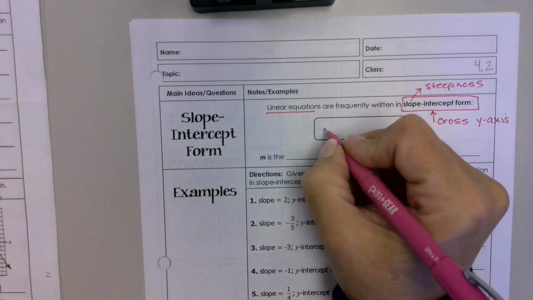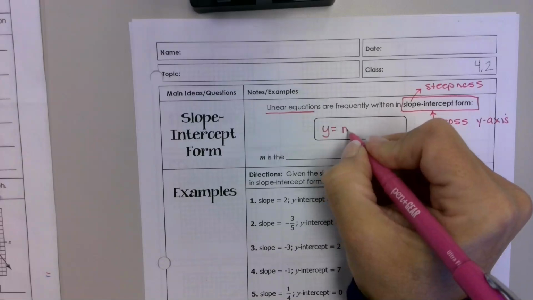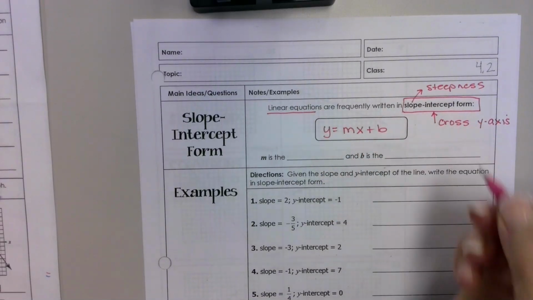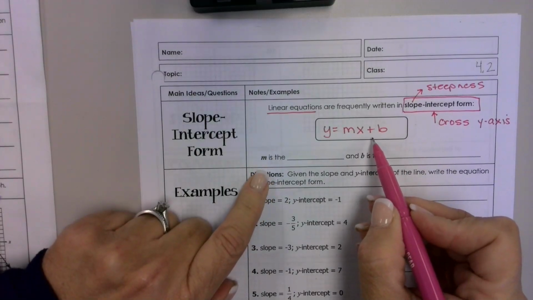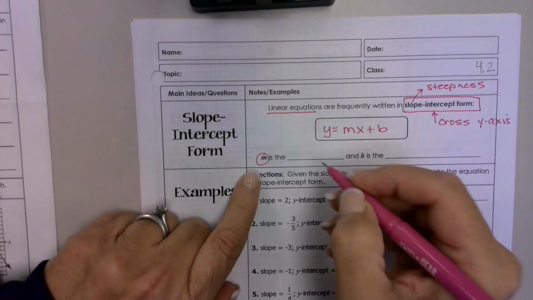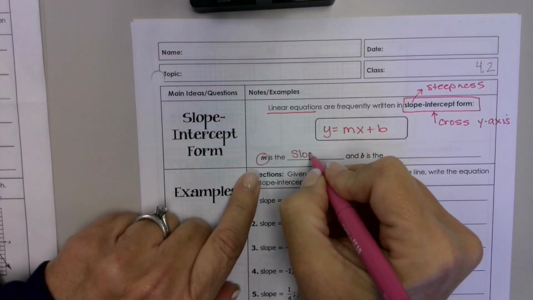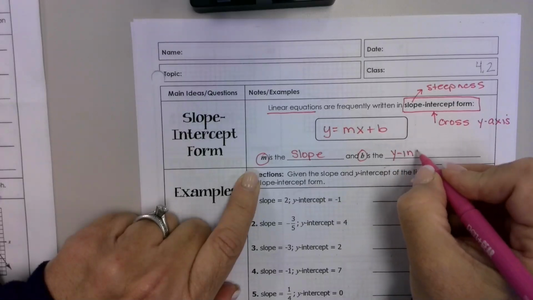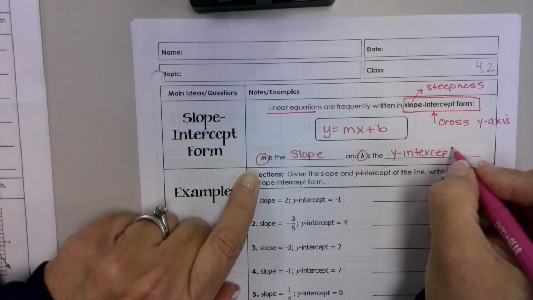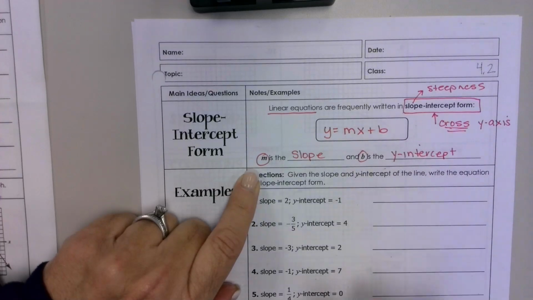So our formula here is y equals mx plus b. So most important formula you learn in Algebra 1, mx plus b. So m, we talked about this the other day, that's our slope. And the b value is our y-intercept. And y-intercept, again, is this, where it crosses the y-axis.